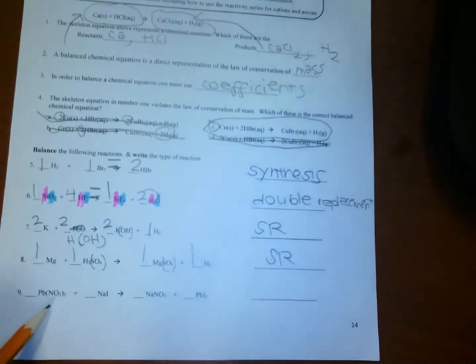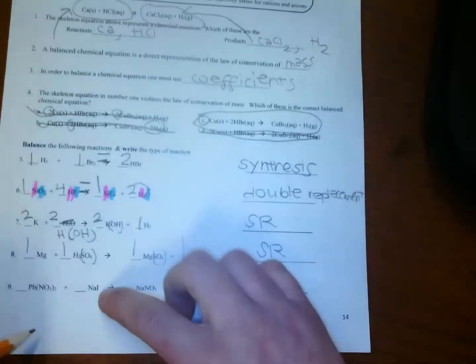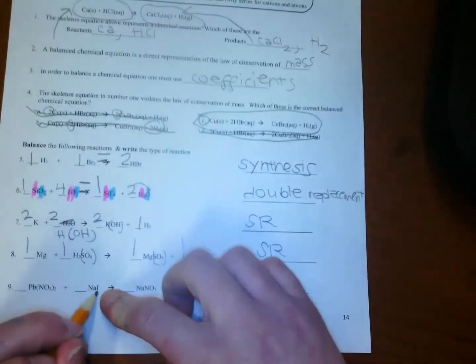Alright, what's going on in this next one? This is a double replacement reaction, and I can tell that right away because I have a compound, and then they switch places. Okay, so the lead was with the NO3, but then the lead instead ends up switching and gets the second one here, while the sodium gets the NO3. So all they do is switch partners.